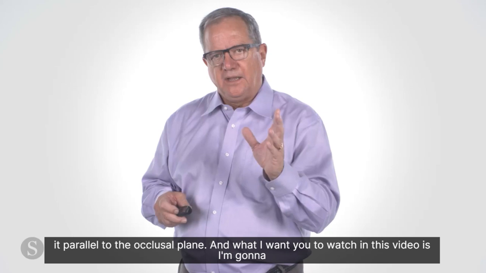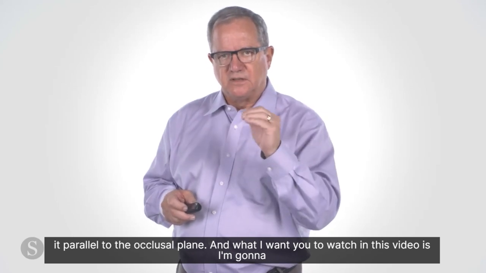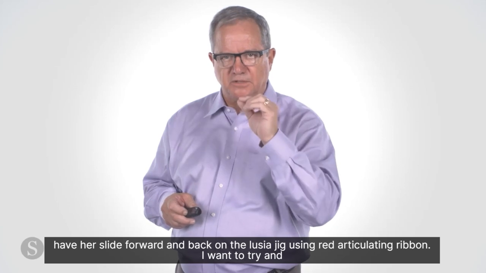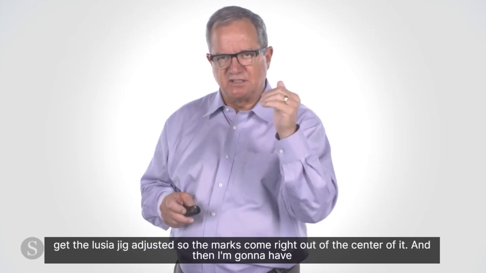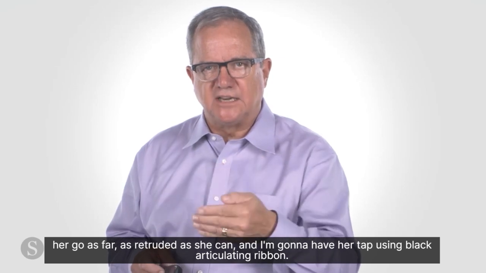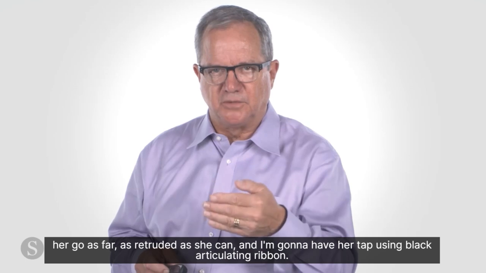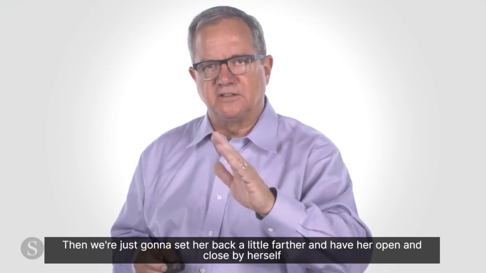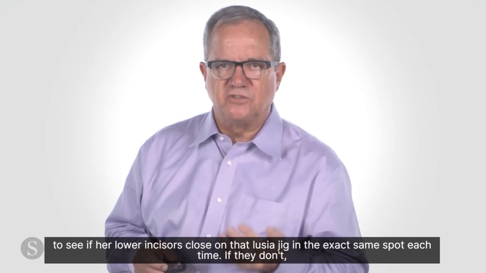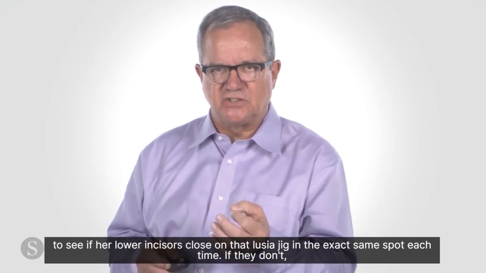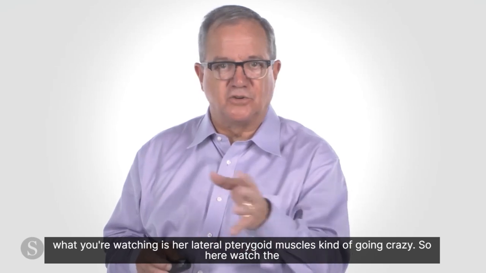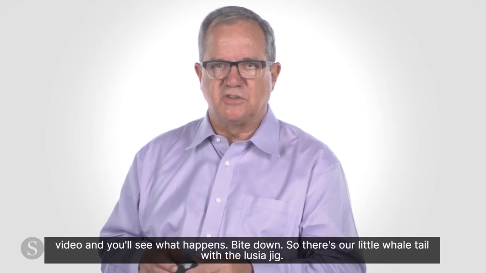And what I want you to watch in this video is I'm going to have her slide forward and back on the Lucia jig using red articulating ribbon. I want to try and get the Lucia jig adjusted so the marks come right out of the center of it. And then I'm going to have her go as far retruded as she can, and I'm going to have her tap using black articulating ribbon. Then we're just going to set her back a little farther and have her open and close by herself to see if her lower incisors close on that Lucia jig in the exact same spot each time. If they don't, what you're watching is her lateral pterygoid muscles kind of going crazy. So here, watch the video and you'll see what happens.